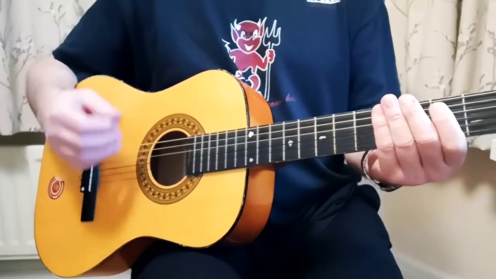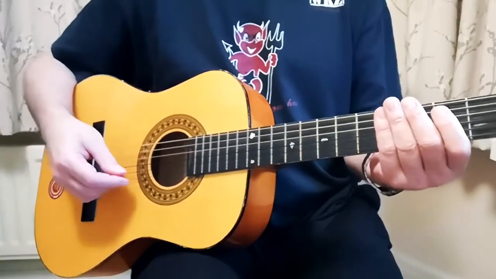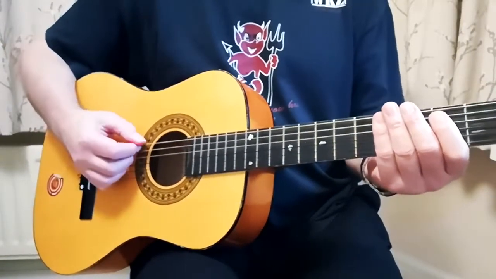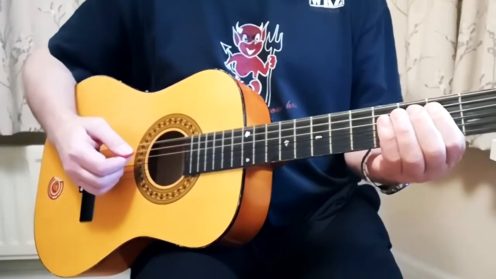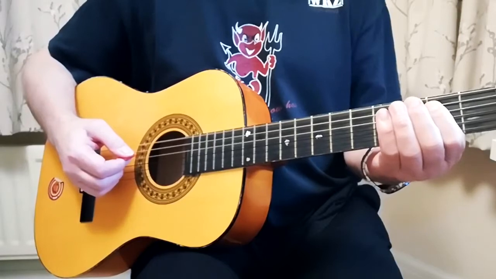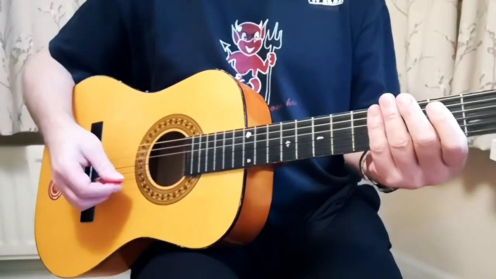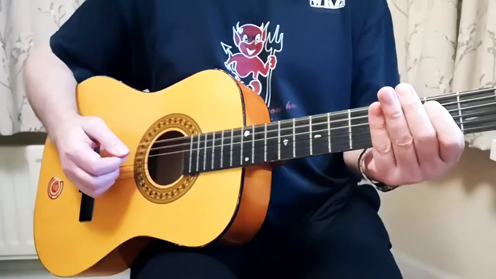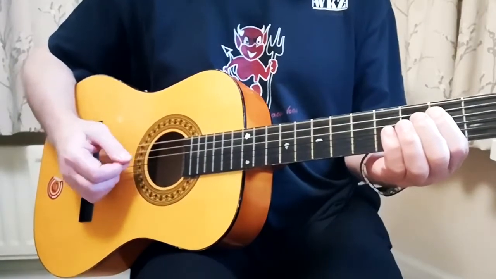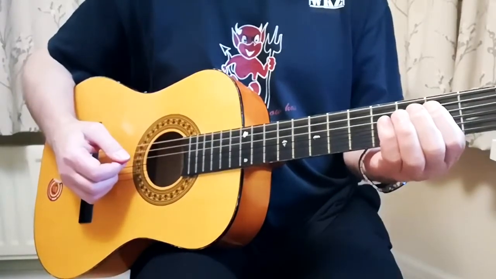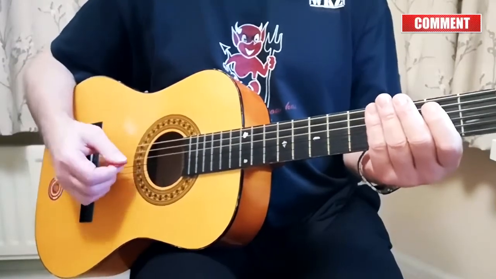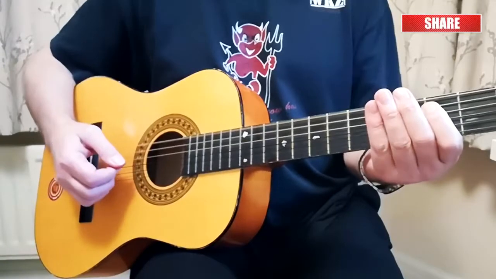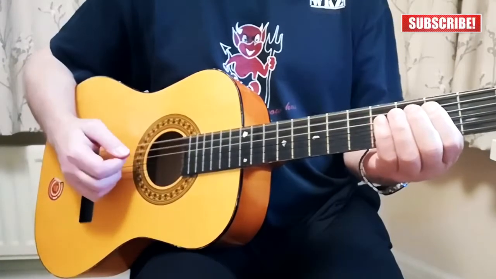Then if you were to move the E5 chord to just beat 2, you get this. Then move it to beat 3. Then of course to beat 4.